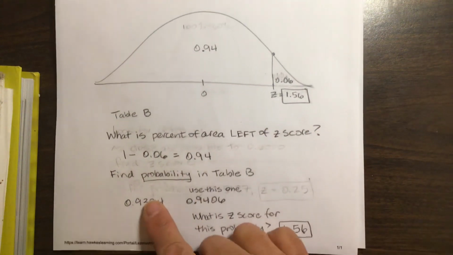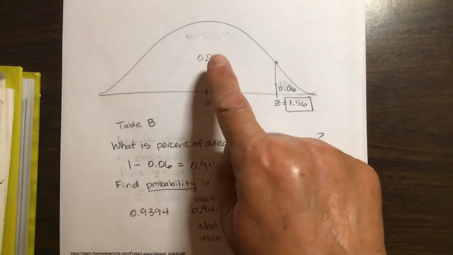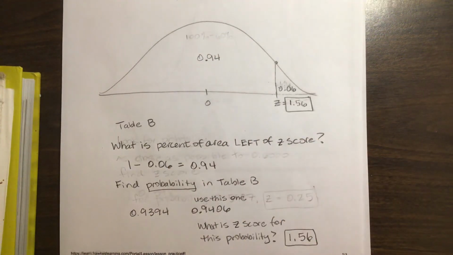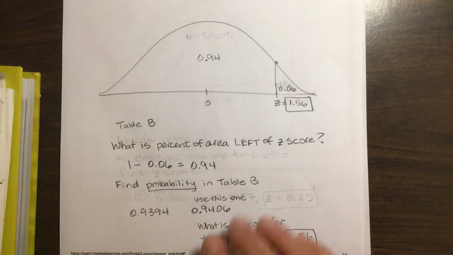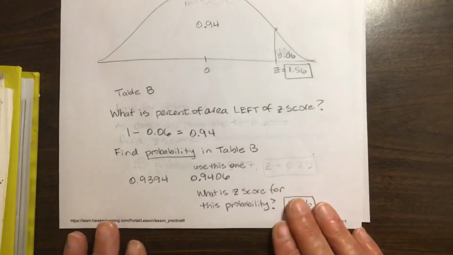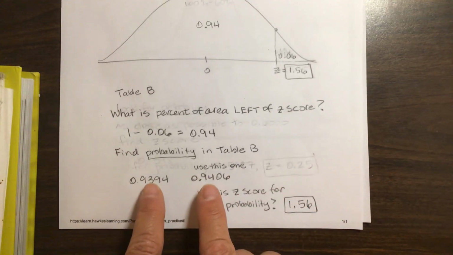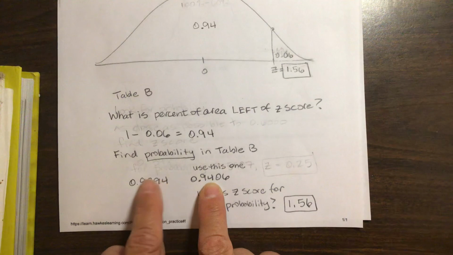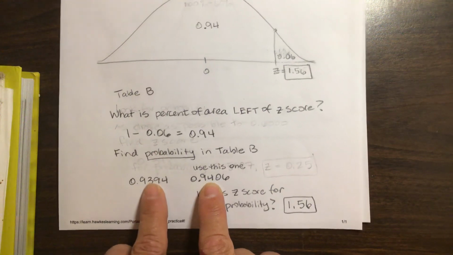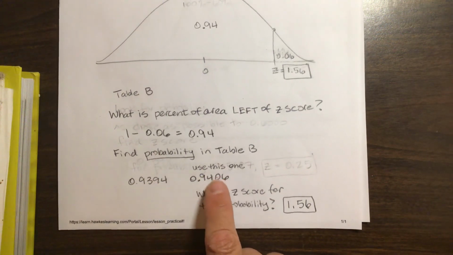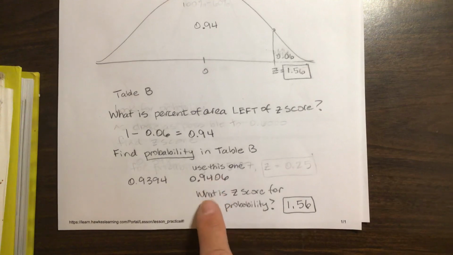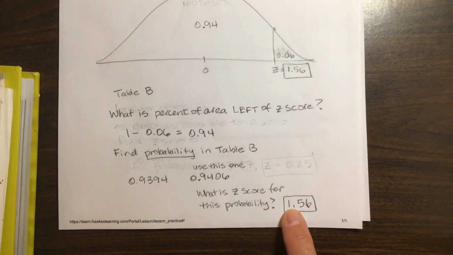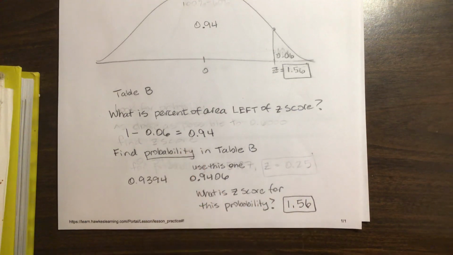Then I'm looking up 0.94 in my chart, in my table, and when you look it up for yourself, you're going to see that there's 2 numbers that are equally close to 0.94. This one is just a little bit under, and this is a little bit over. So this is the value that I'm going to use. And I looked it up, and I found my z-score, and this is the z-score for 0.94.